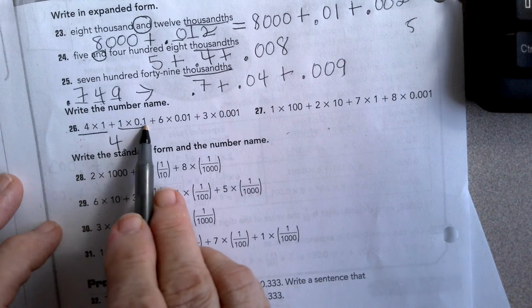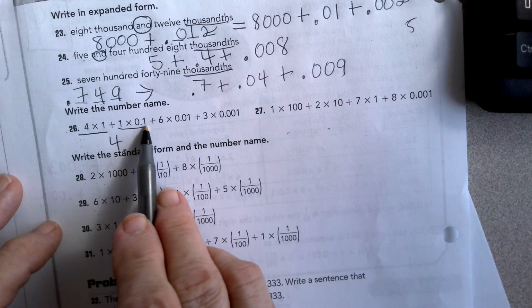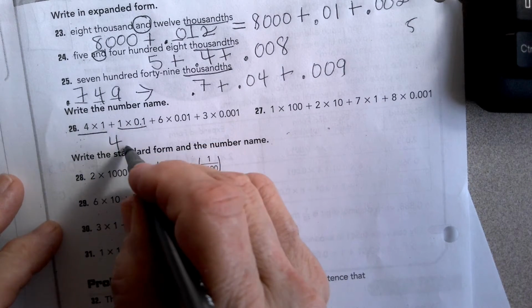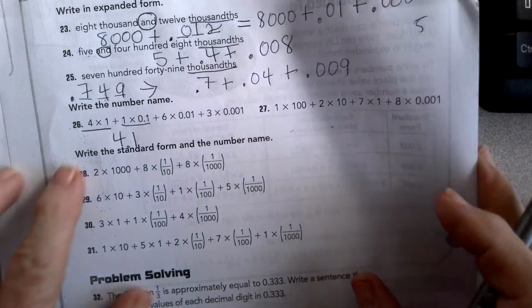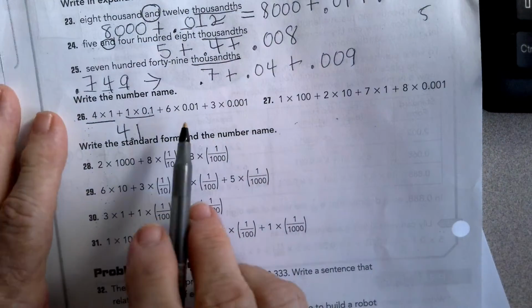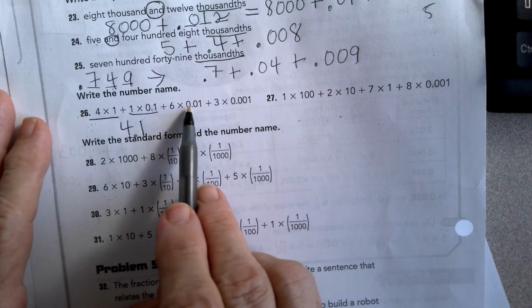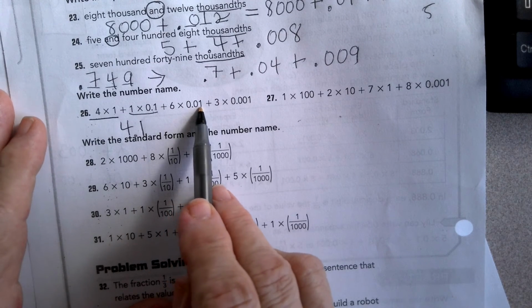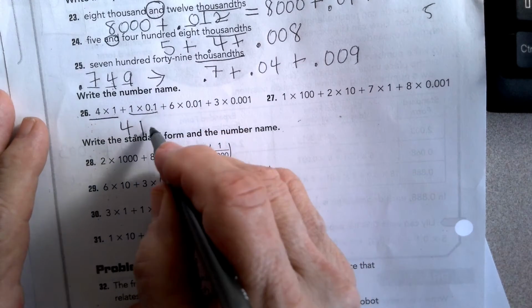So we've got a 1 in the tenths place. What's 1 times 1? 1. So it's going to be 1/10. If it's like the number name, we'll write it like this first. Then on this one, a 6 times that 1 is what? 6. But it's in the hundredths, so it's going to be right here.